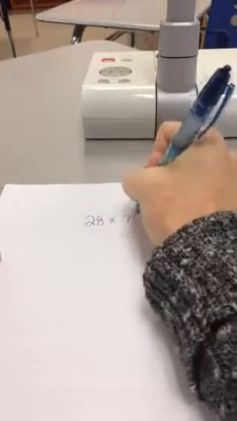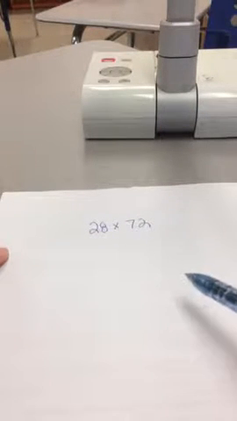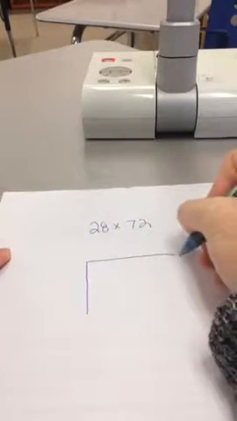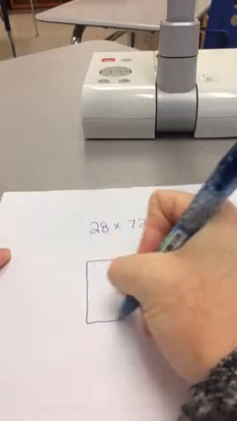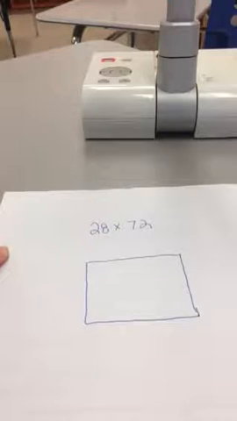Okay, this lesson is on using the area model to multiply. So let's start with maybe 28 times 72. Now one way to find the product to this is to use what's called an area model. And during this area model, we're going to break down our numbers by place value. And we're going to do them in smaller pieces and then add all those small pieces together.